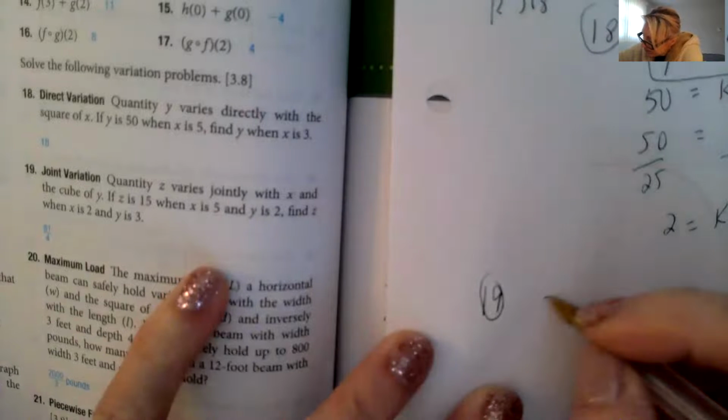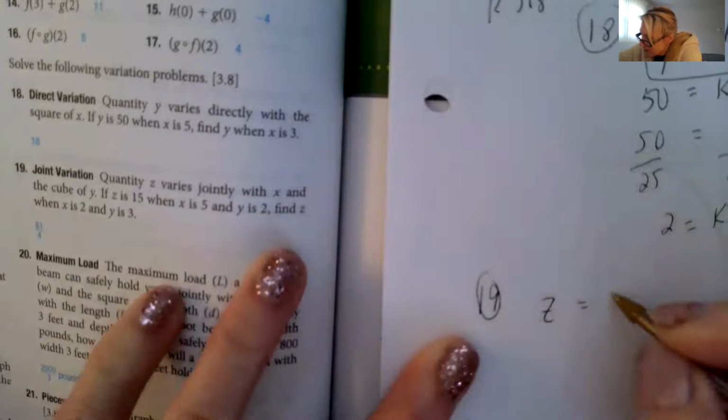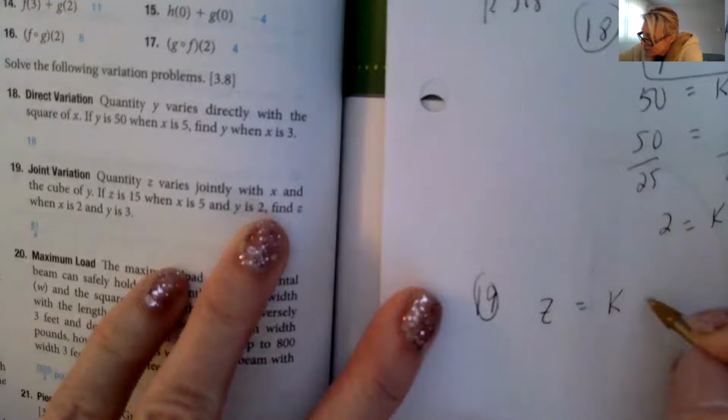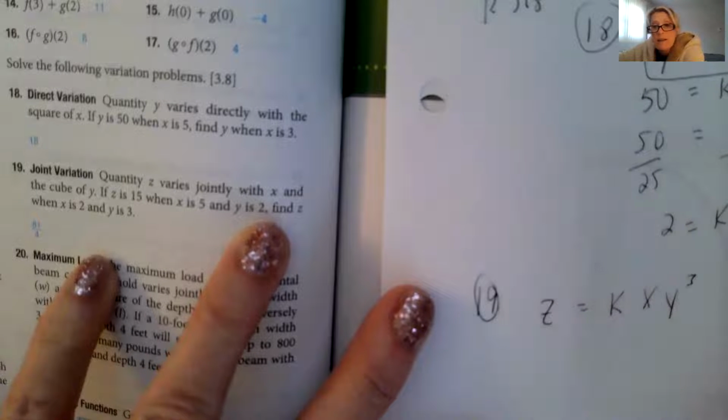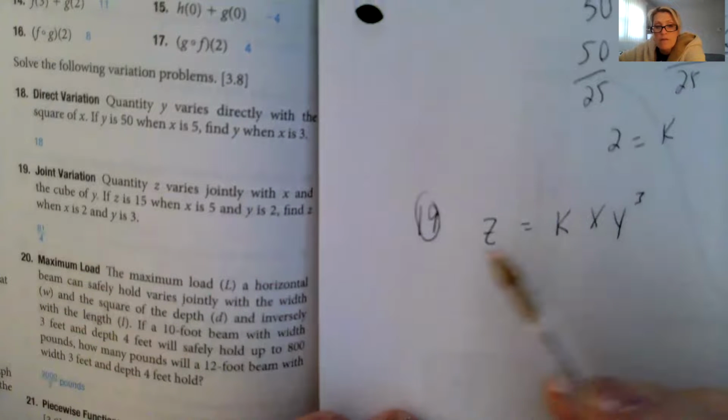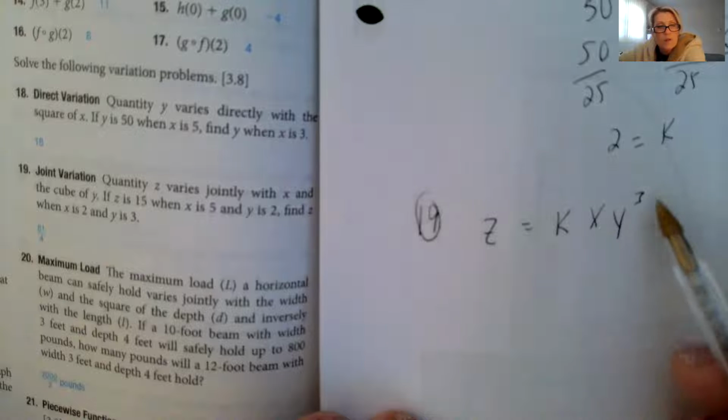So z varies jointly with, that means we have our k. Varying jointly means we have x and the cube of y. So I think that's going to be it. It varies jointly with x and the cube of y.